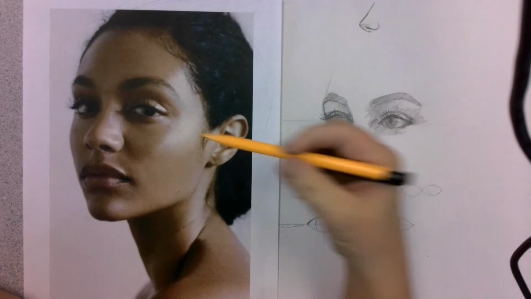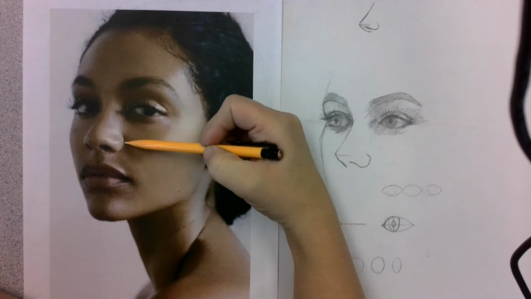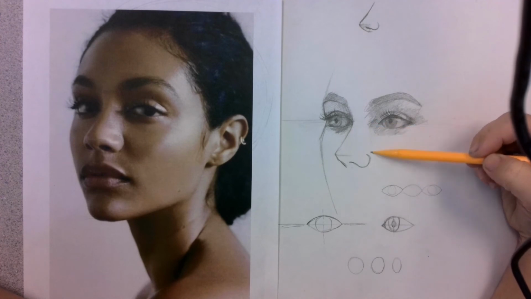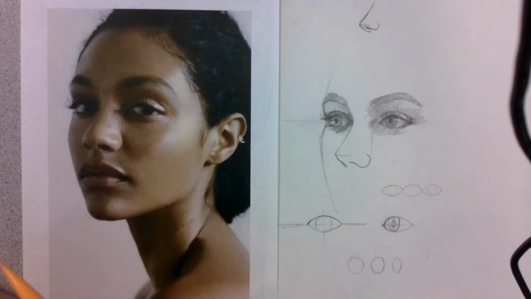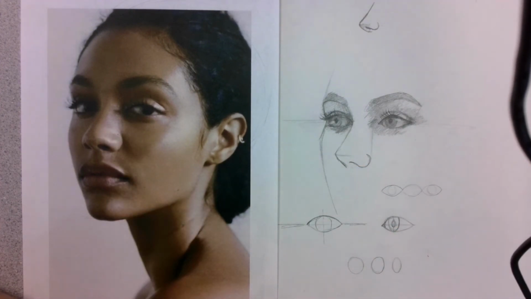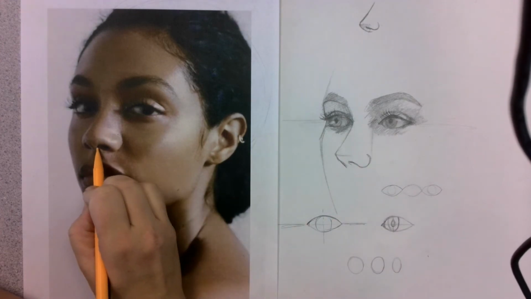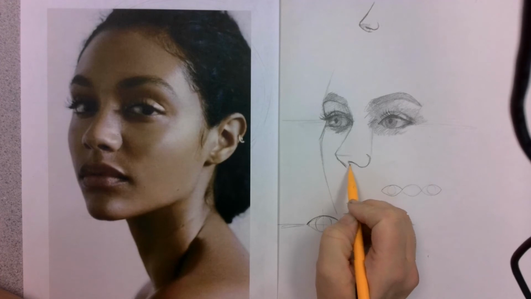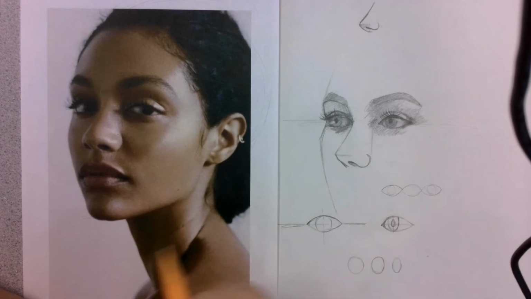As far as placement, we want to compare it to the eye. So if I draw a straight line up, it's just a little bit left of the corner of the eye. So I've got my placement right. And then I could add the other skin of the nose, the other edge, and that's going to be parallel to this line right here. And then you've got a little area where you can shade.